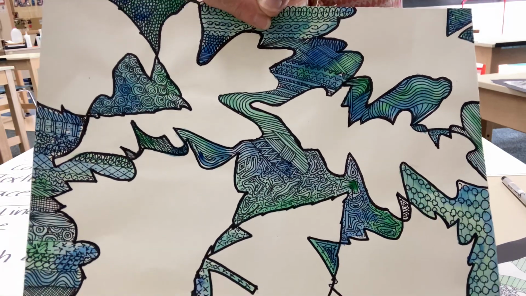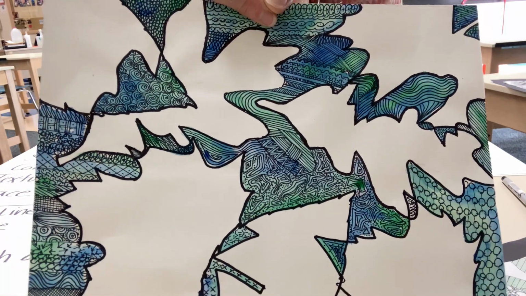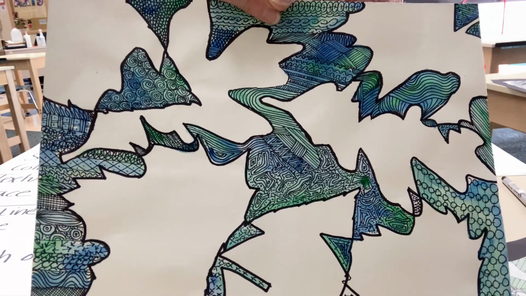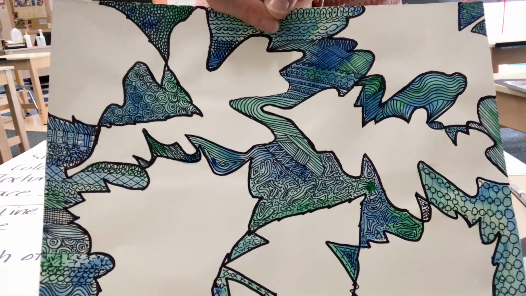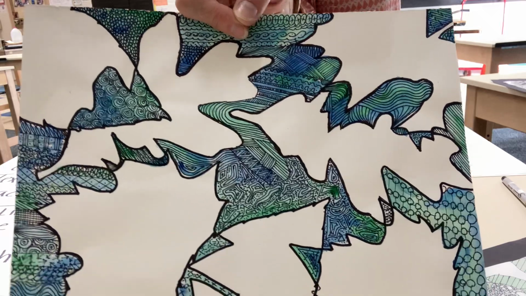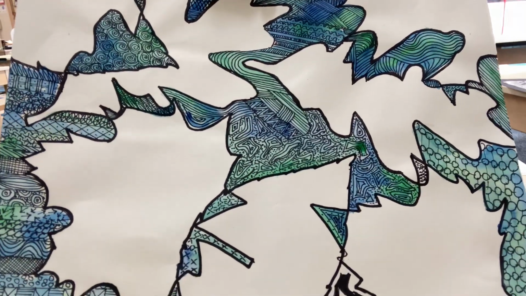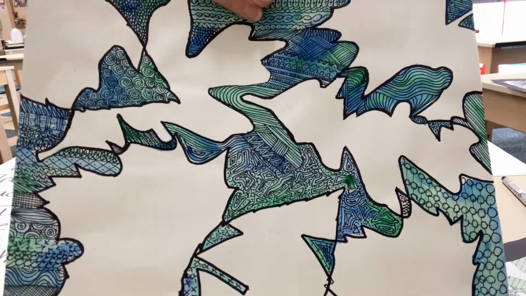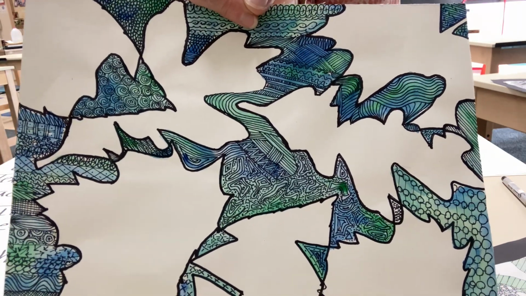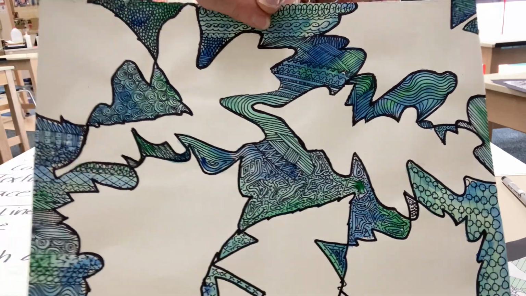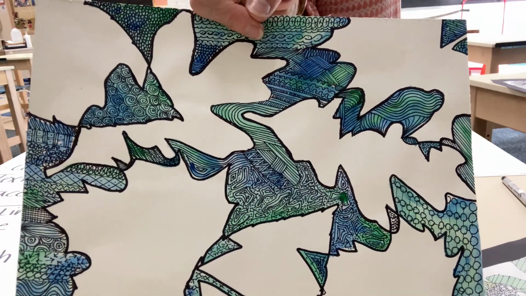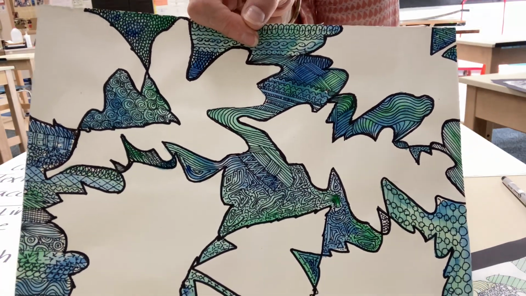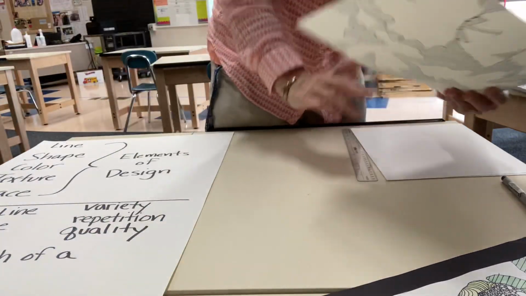And I'm going to talk more about the difference between what we draw and what's left over in another lesson. But again, this is covering the whole paper, and it's just about making sure there's an equal amount of white space to design space. All right, there's one way to do it.